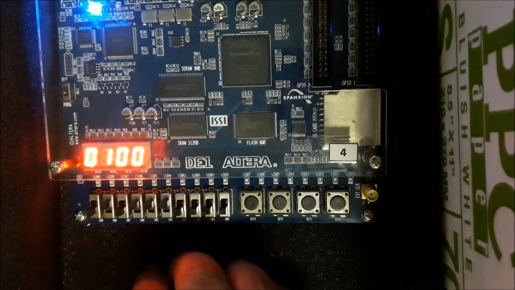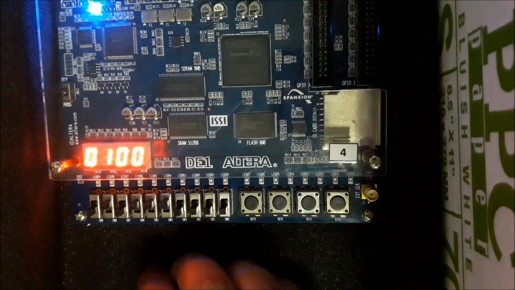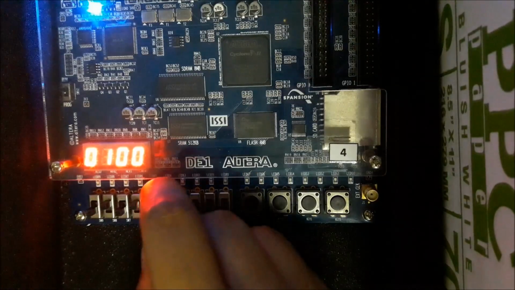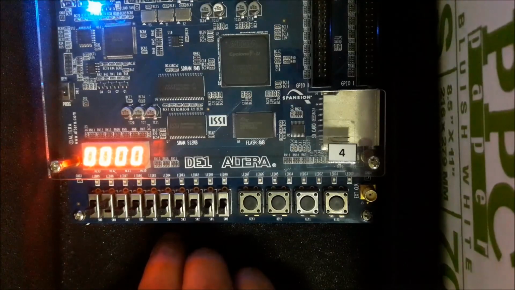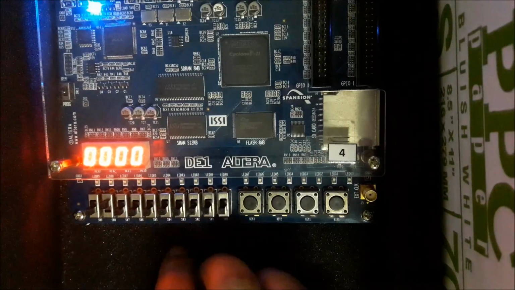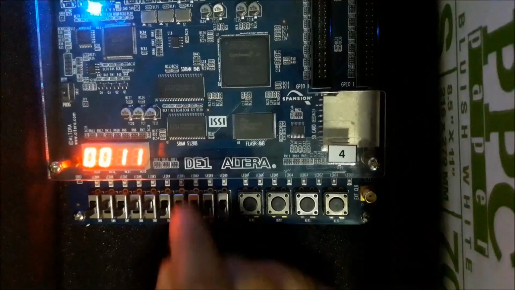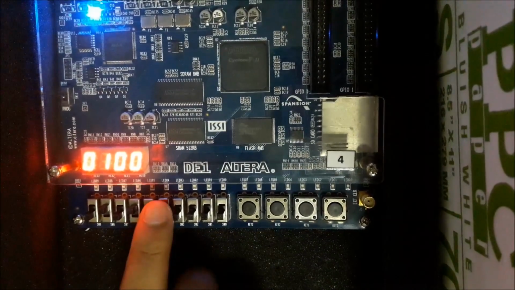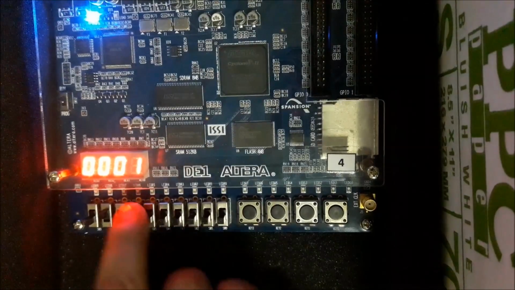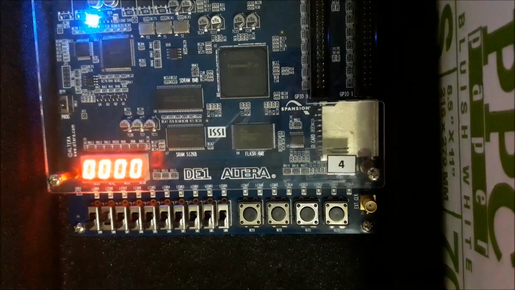Also, we should take note that when switch 6 is no longer in the up position, the variables must retain their values. When switch 6 is down, the logic operations are now enabled.